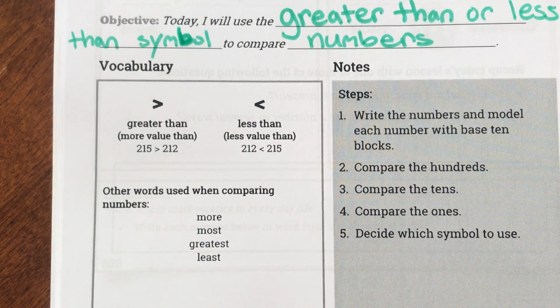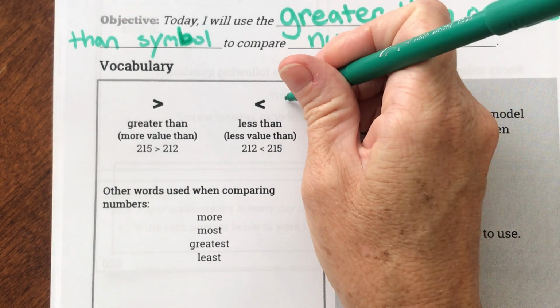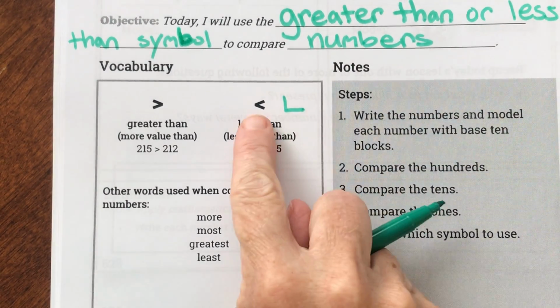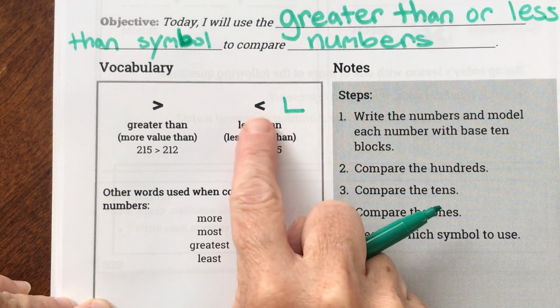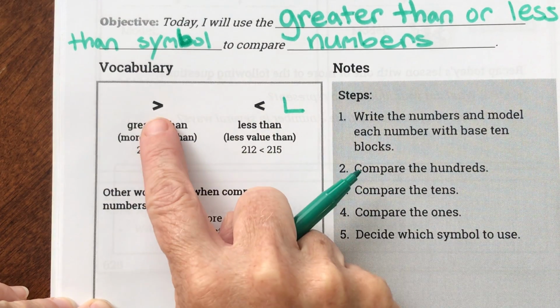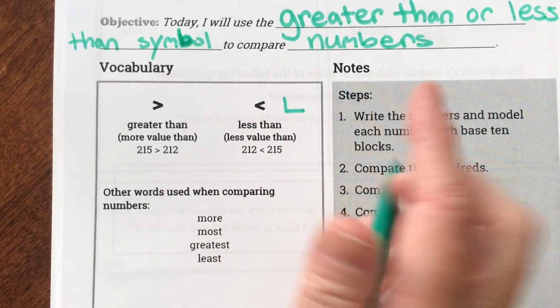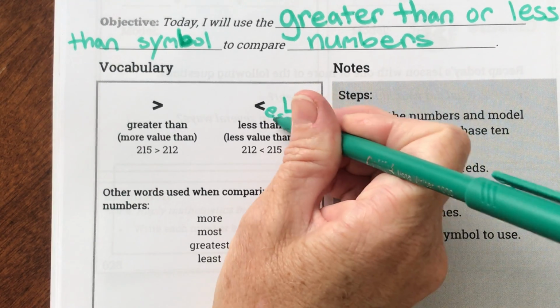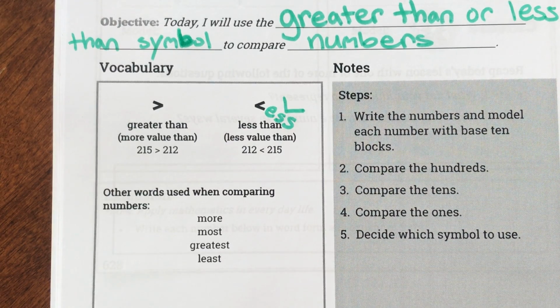Now, a couple of things that I always remember about these symbols. This one kind of looks like an L, like my sideways L, so I remember that means less than. This one would be a completely backwards L. But if I look really closely, I could maybe write the word less after it. So I remember that's my less than symbol.